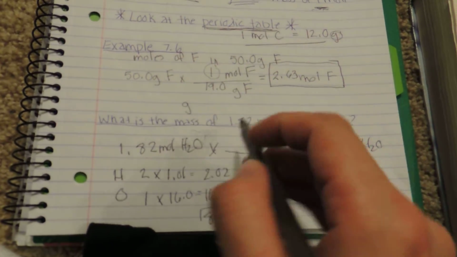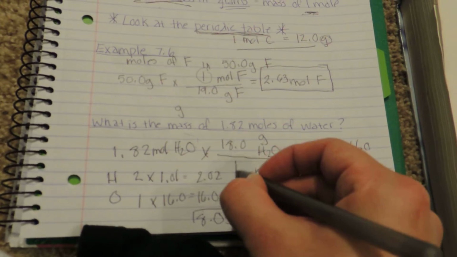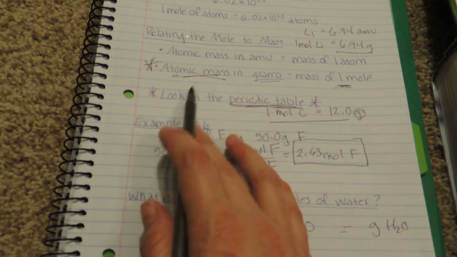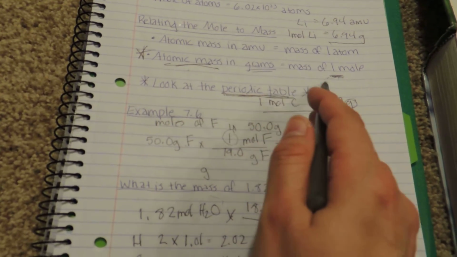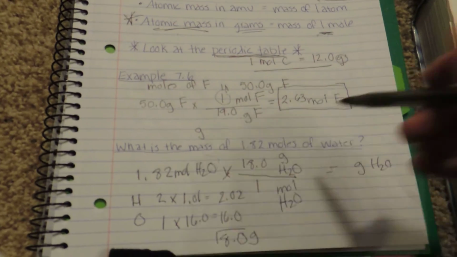So here, the 18 goes on top, and then the 1 mole goes on bottom. Because remember, the atomic mass in grams is always the mass of only 1 mole. Not 2, not 3, not 7. It always goes with 1.